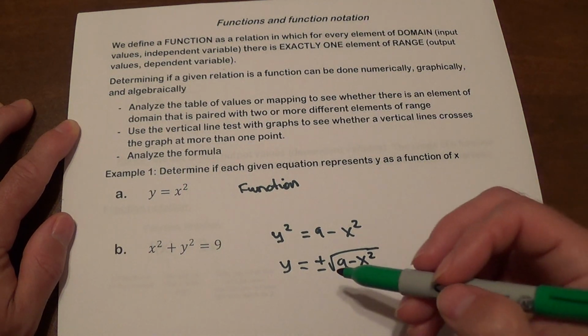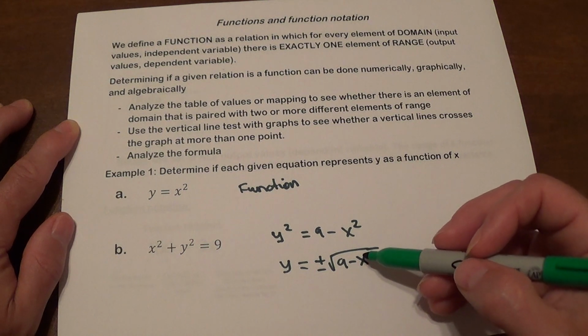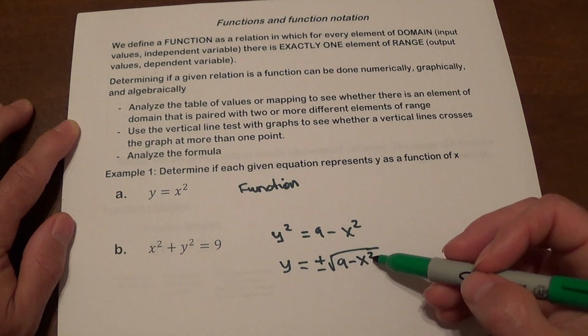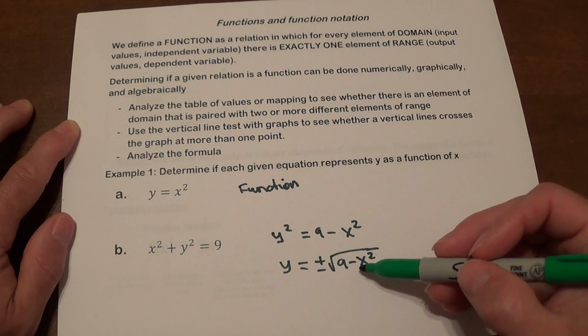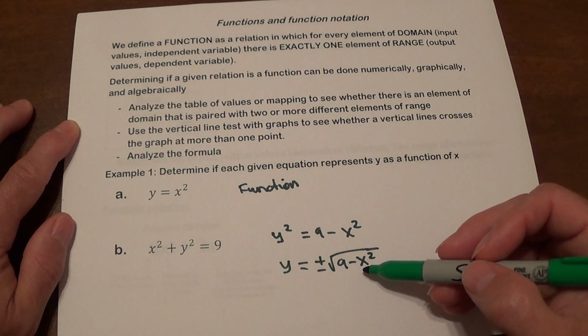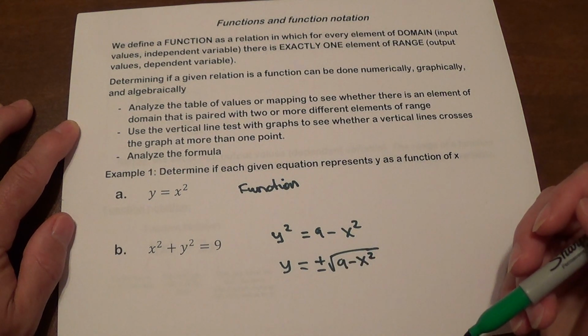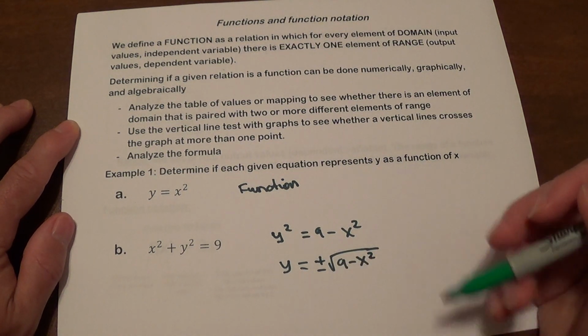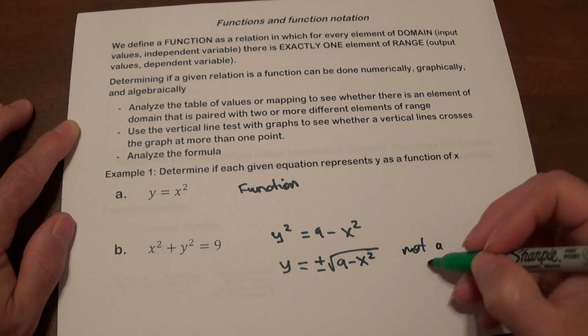Okay? And what happens is, if I pick a value of x and I put it in here, I'm going to get the square root of some number, but there's going to be plus or minus. So for every value of x that's going to work in this function, I'm going to end up getting two different values of y. And that is not something we can allow, so that's not a function.